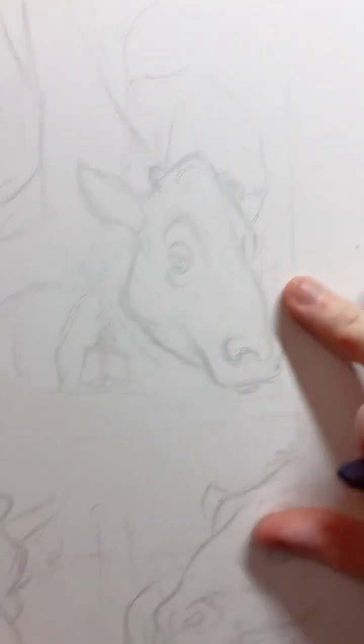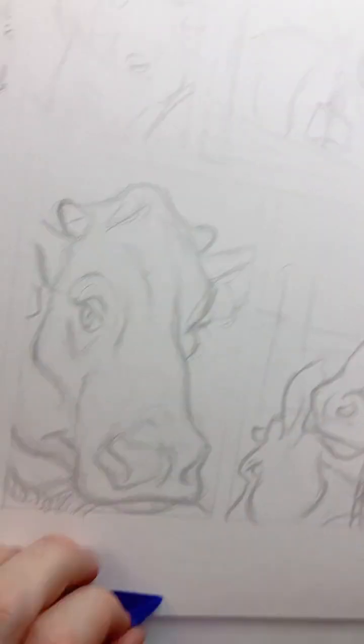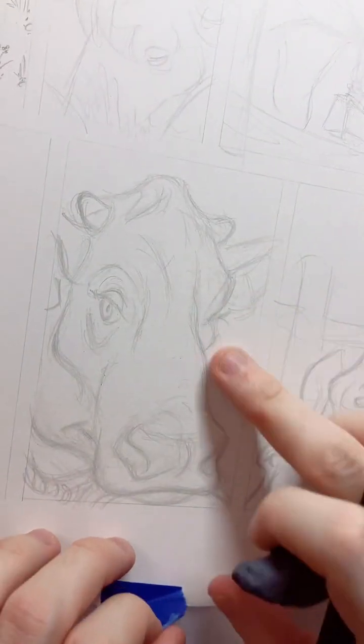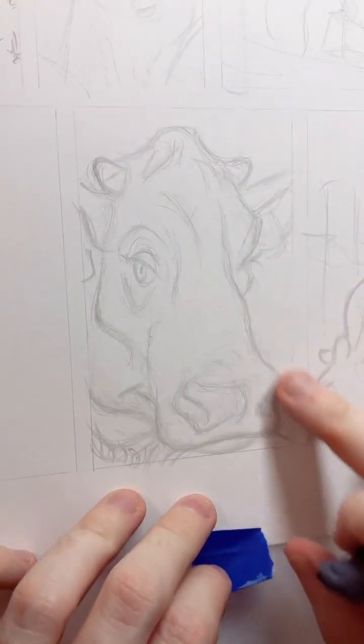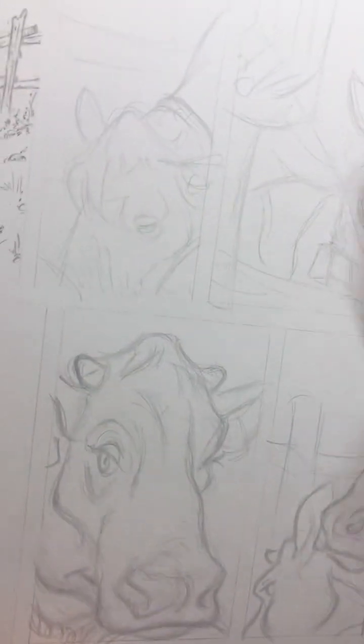So I gotta make this cow match what I did here in terms of any nuance in the bone and stuff like that. Eyelashes.